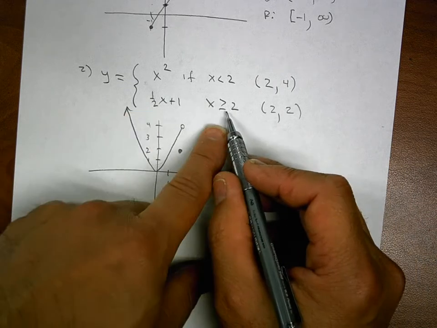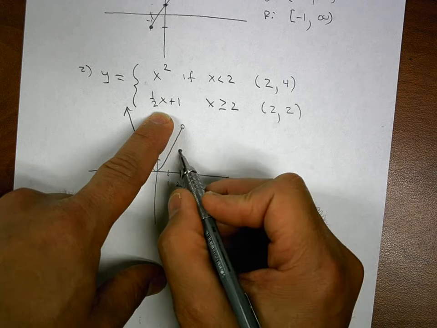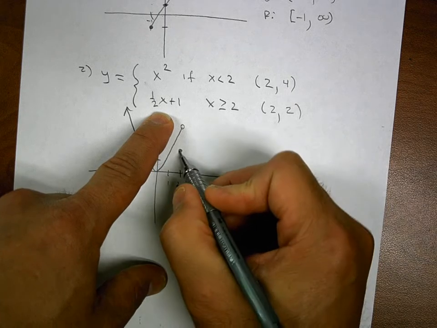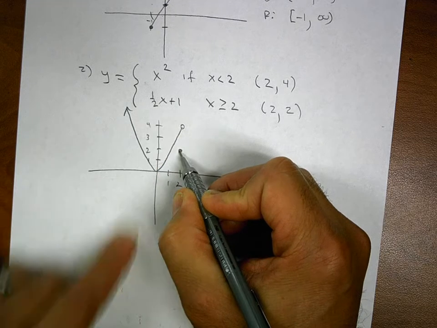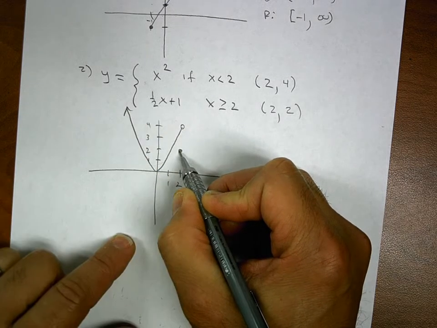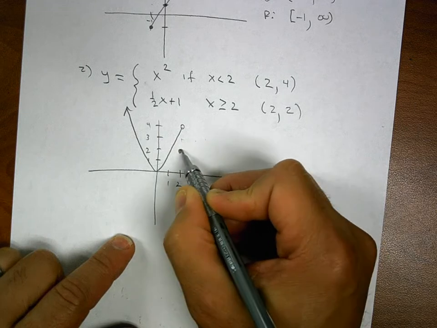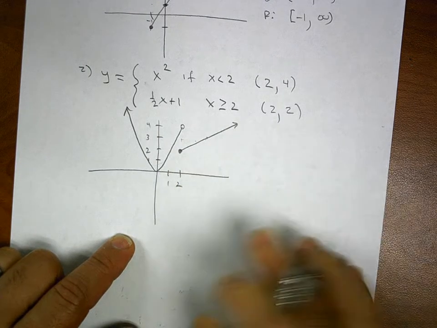After 2, x equals 2, we should see this line. Well, a 2 right there. Okay, so after 2, how do we do the slope? Go up 1 over 2. Up 1 over 2. There. There's that line. There's our graph.